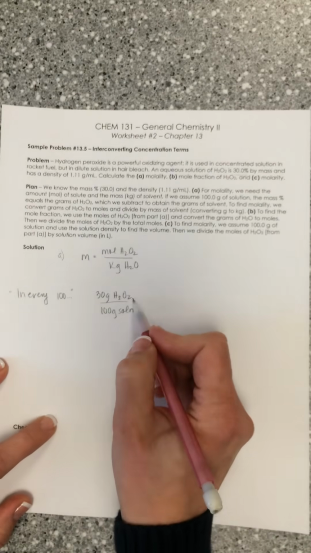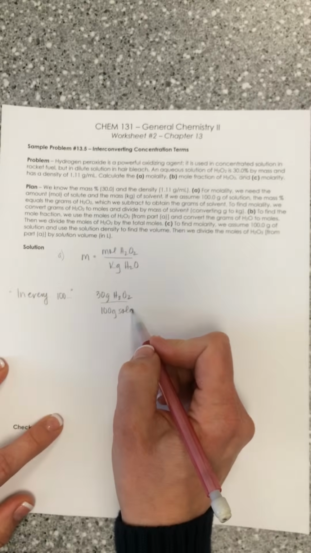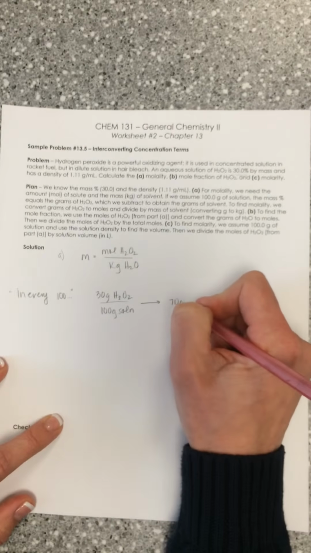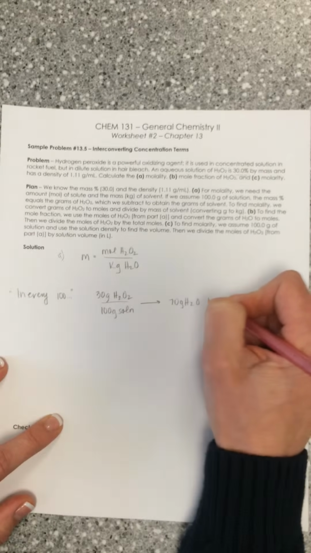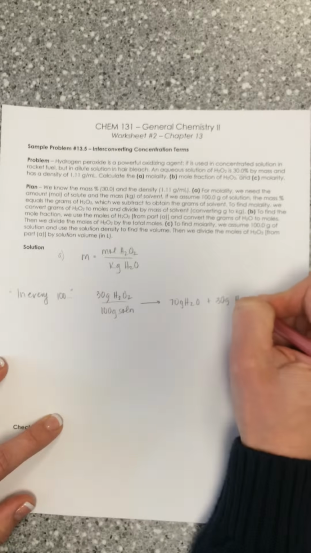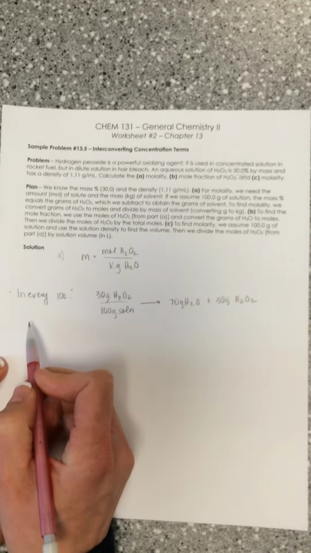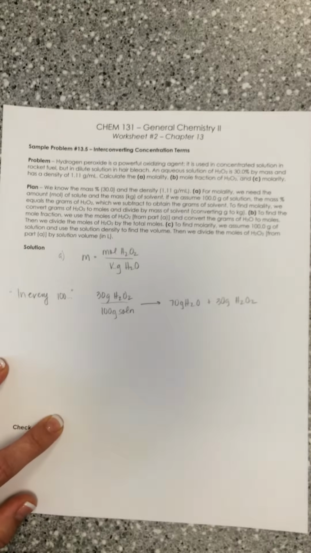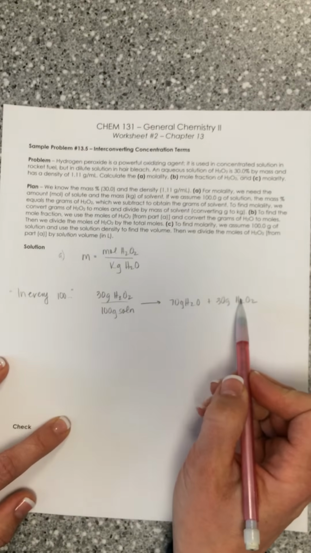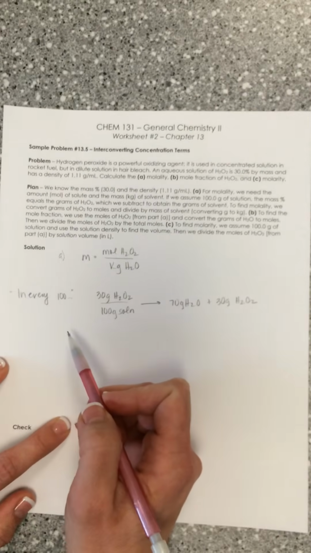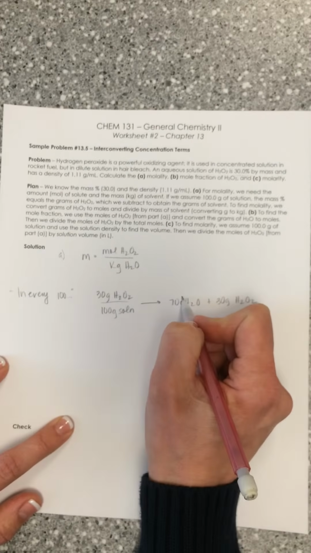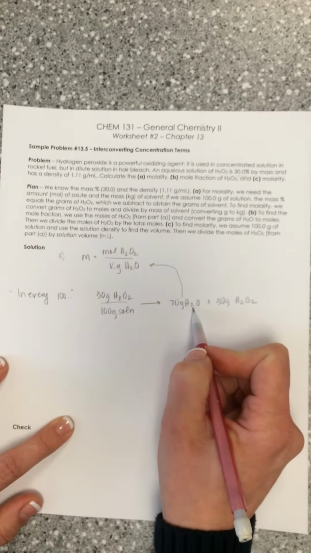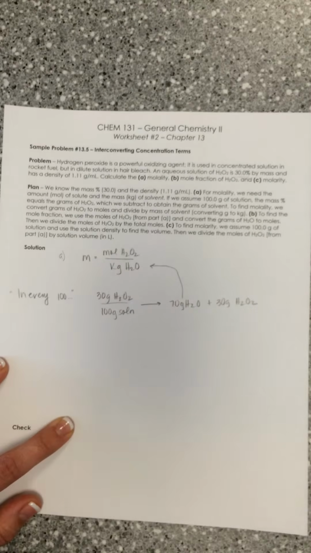Well, since we know the only other thing that's in the solution is the solvent, which is water, hopefully it makes sense to everybody that this really means that there's 70 grams of water and 30 grams of hydrogen peroxide in a 30% by mass hydrogen peroxide solution. Now we're starting to get to pieces of information that we can utilize here. Clearly, it's just a grams to kilograms conversion to get the grams of water into kilograms.